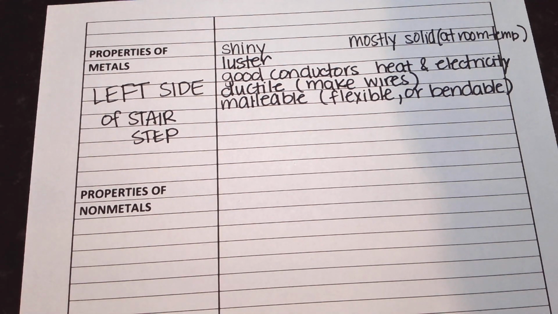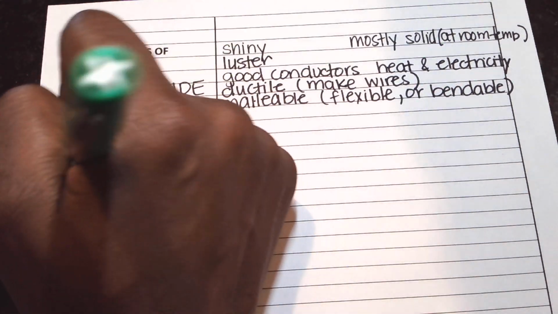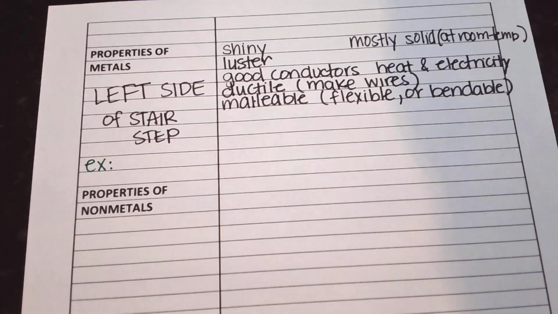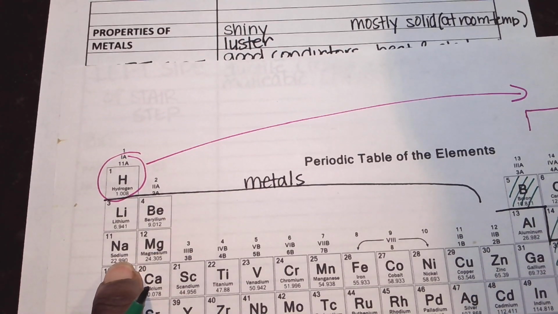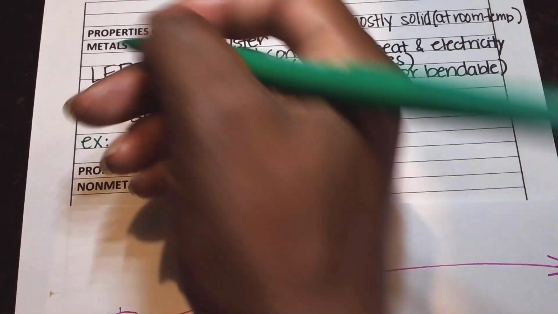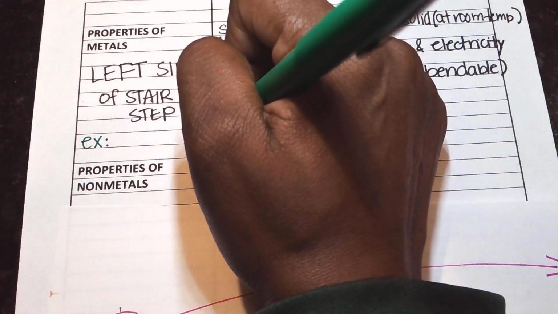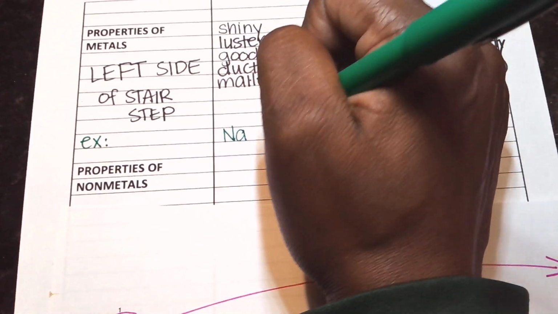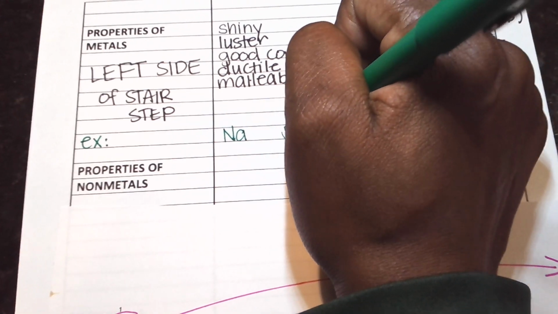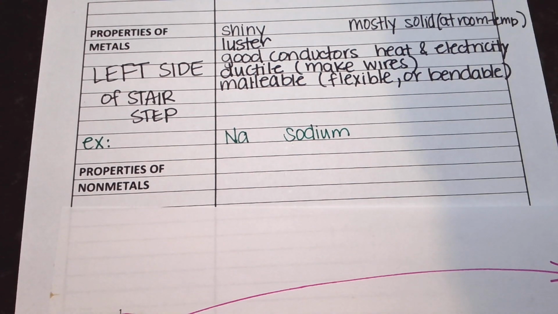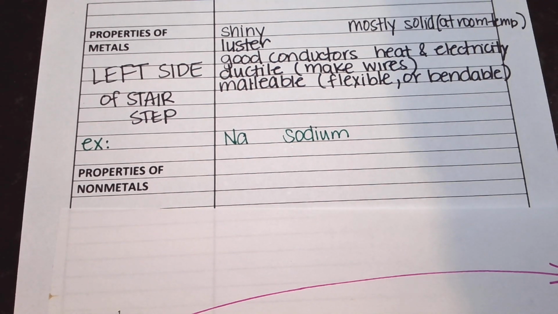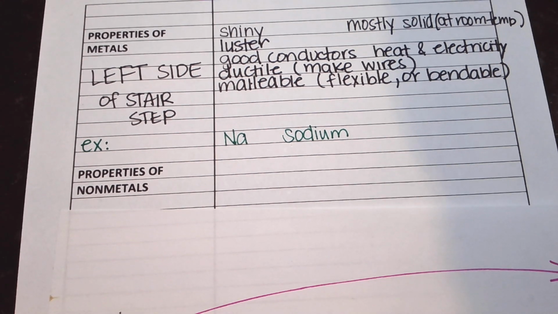Some examples of these elements are things like sodium. Now, this is not the same as sodium chloride, which is a salt. Pure sodium is actually like butter, soft like butter, but it's silver. Okay, and it's actually explosive in water.